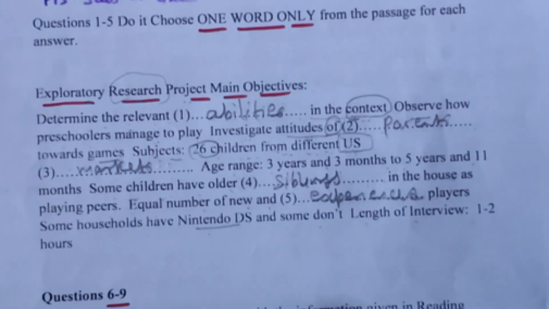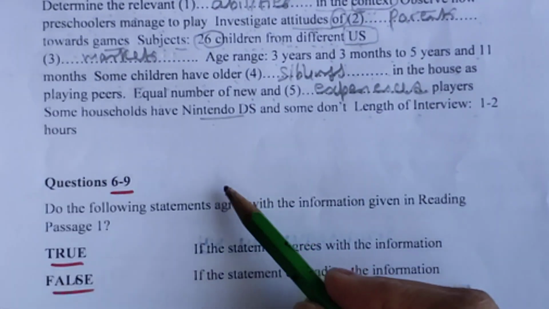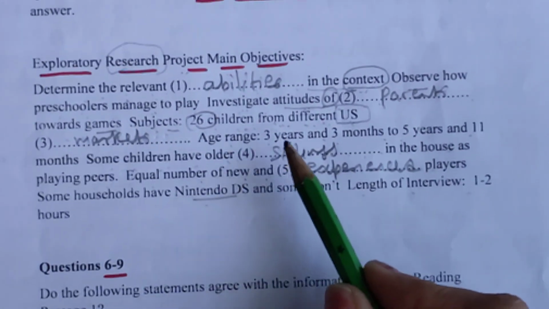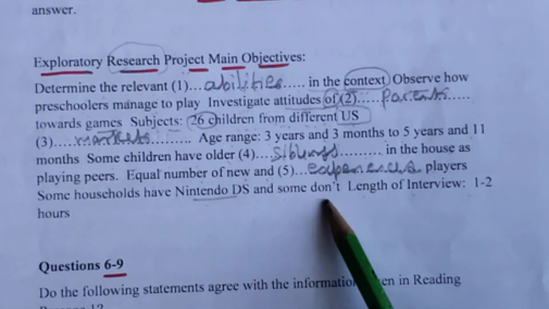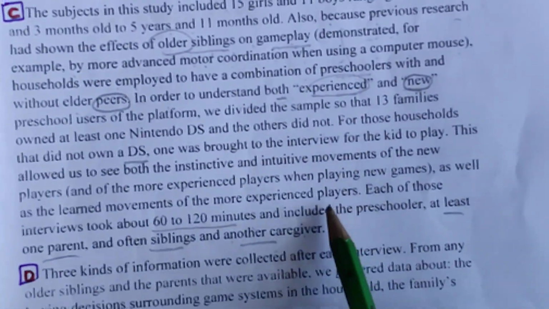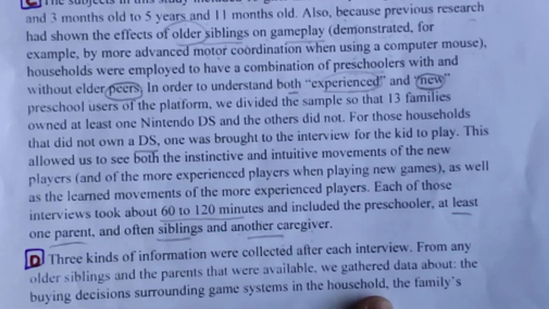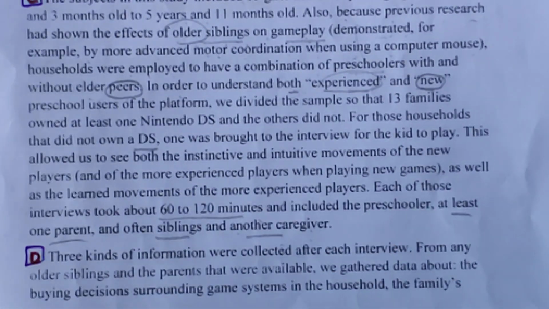Okay, now coming to true, false, not given. Of course we will try to find the location wherever we have finished with this type of question. So up to C paragraph we have done everything. Now we will read about D paragraph, but before that we will read the statement.